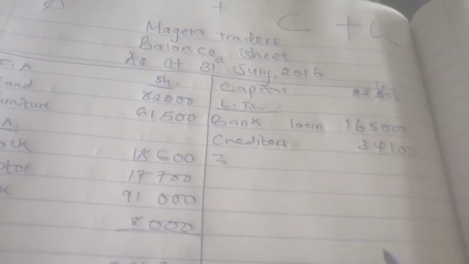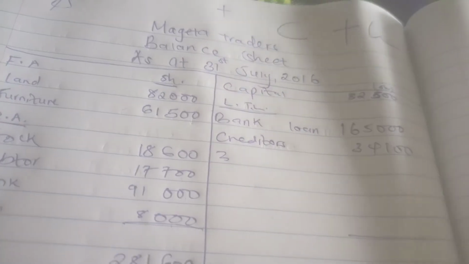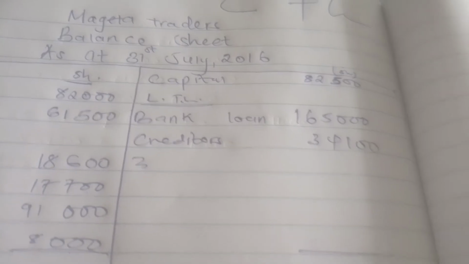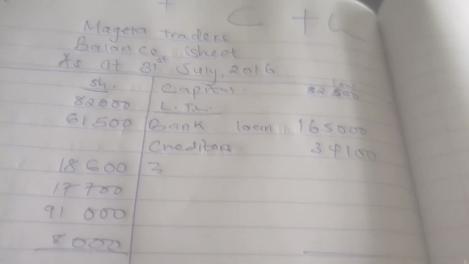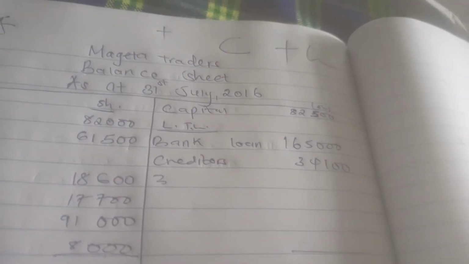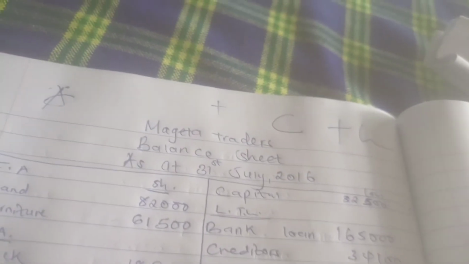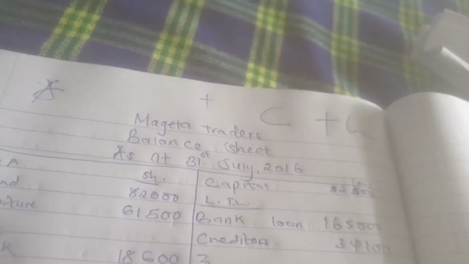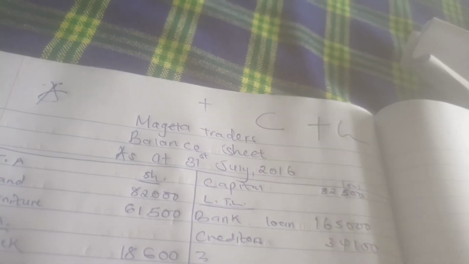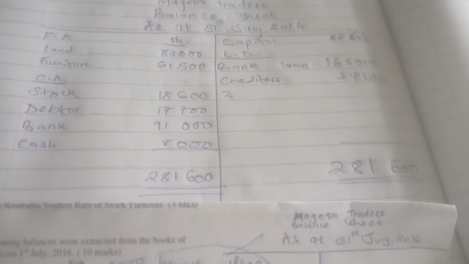Learners, confirm if you're getting that figure. Then on this other side, we do the same. So we have 165,000 plus 34,100 plus 82,500. That gives us 281,600. Learners, as you can see, our balance sheet has balanced very well.